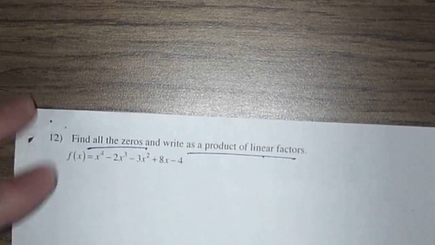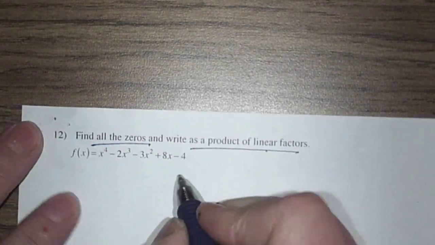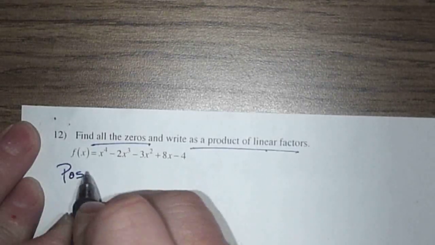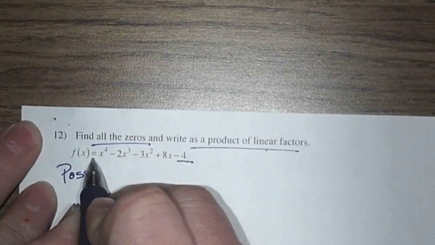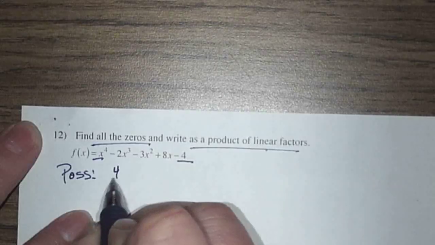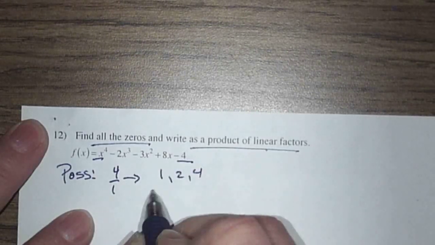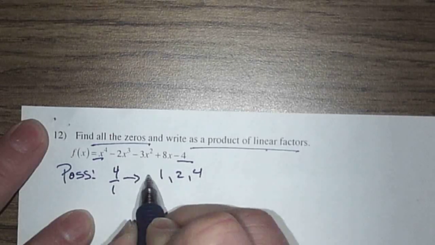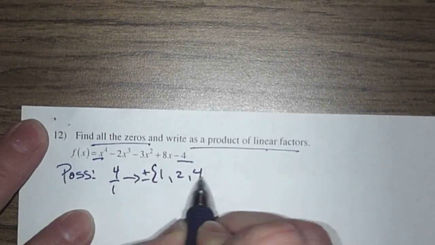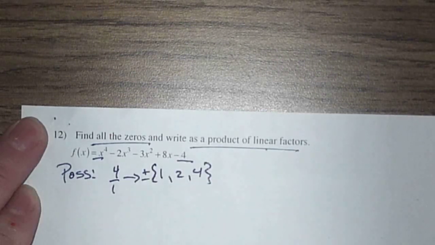Find all the zeros and then write it. This just means write it out in factored form. So we got to first start with possibles. What are the possibles? Take 4 over 1. What goes into 4? 1, 2, and 4. What goes into 1? Oh, it's just 1? So it's just this, because it's just 1.